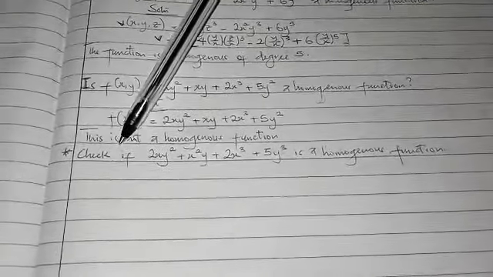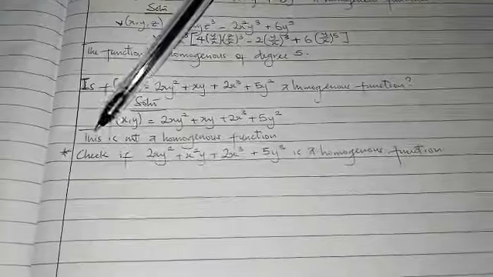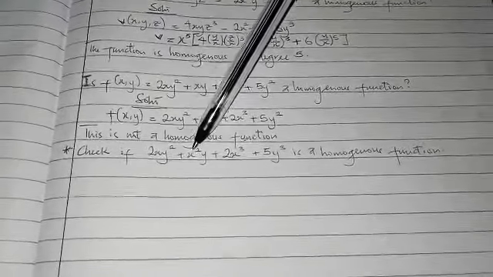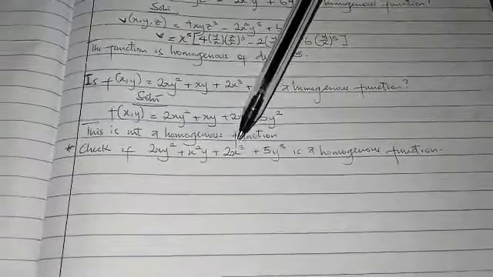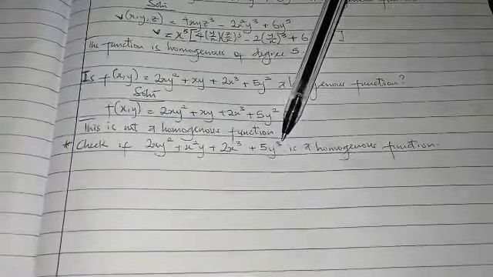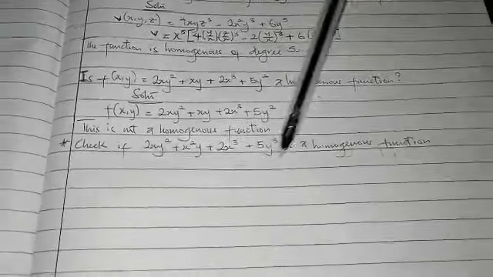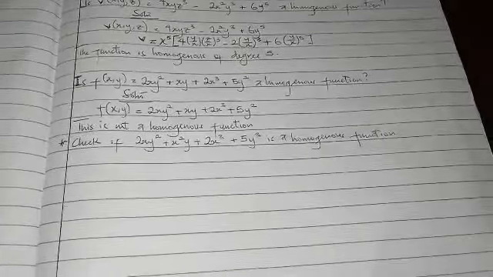So I tweaked it up a little bit. Now what you do, you personally, check if 2xy raised to the power 2 plus x squared y plus 2x raised to the power 3 plus 5y raised to the power 3 is a homogeneous function. I guess it is a homogeneous function. Alright, that's it.